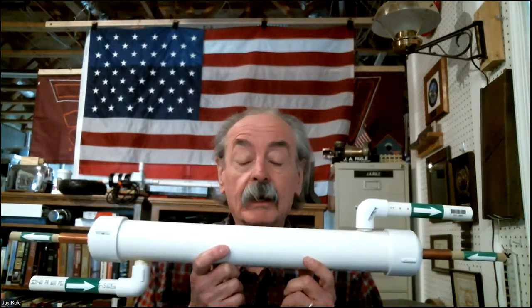The idea for this module is a way to quantify the effectiveness of the heat exchanger. In other words, how well it's working compared to the best it could possibly do. So let's go ahead and get started.